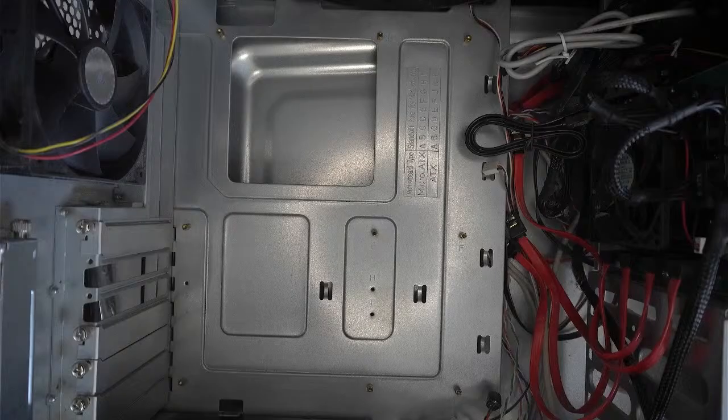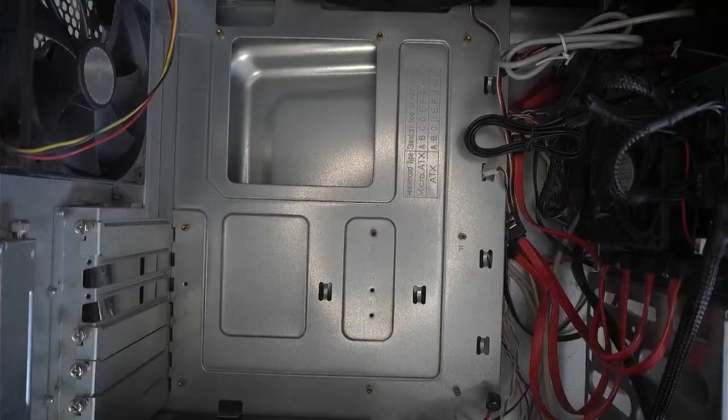Well, some of these should be fitting, so we're going to check those. Because I have some screws up here, but I don't think they are quite the correct ones. They might be good enough for the time being.